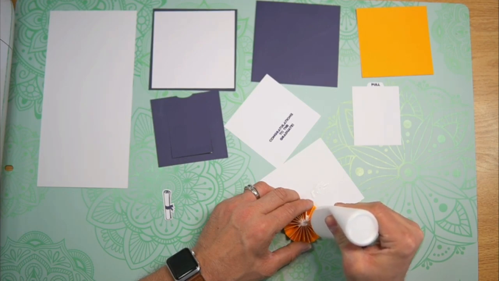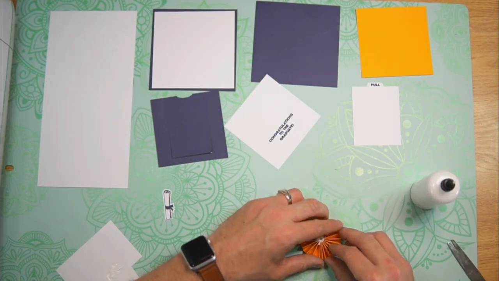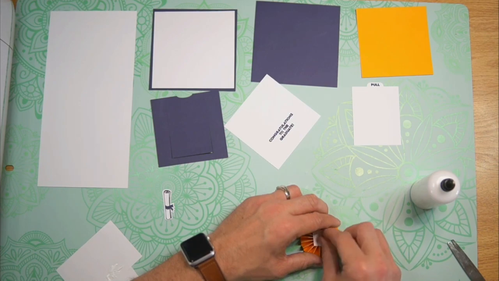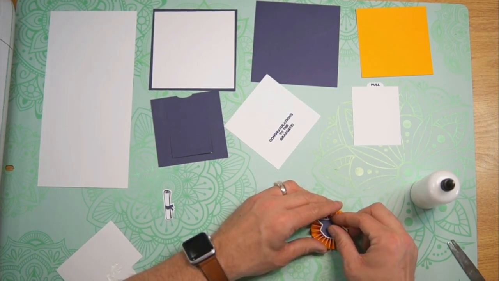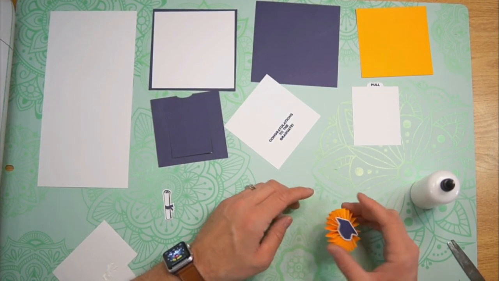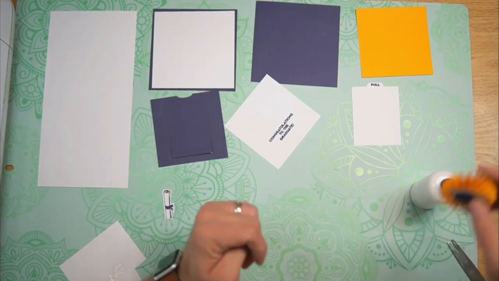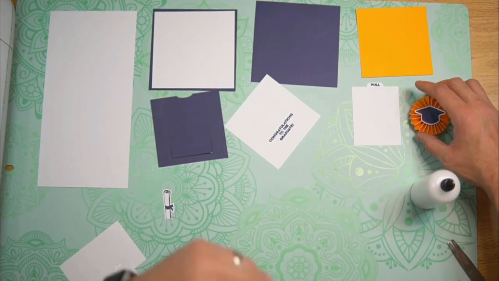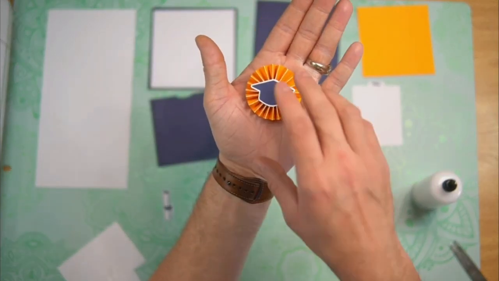But see how I flipped it over, and now I'm going to add the glue again. And now I'm going to place that little piece of paper there just to act as another way to hold everything together. Let me show you how that looks. There we go.